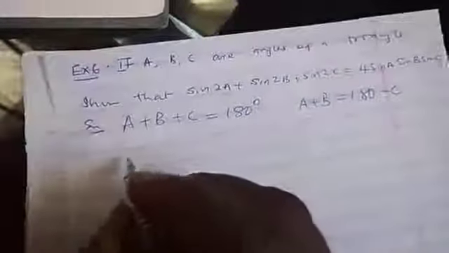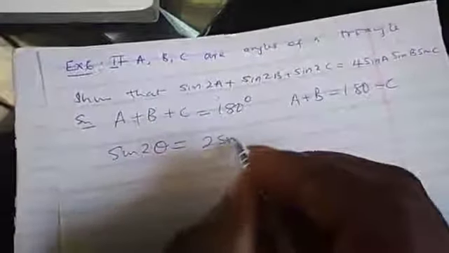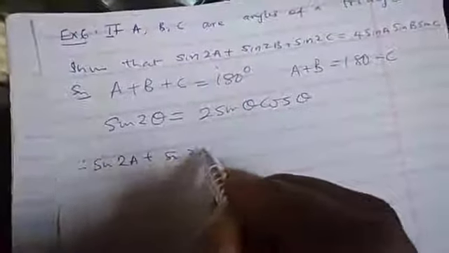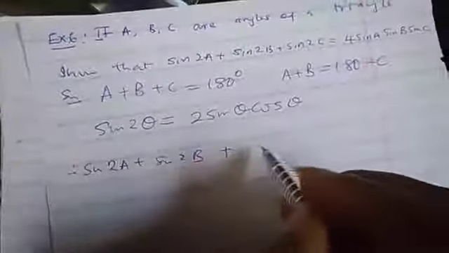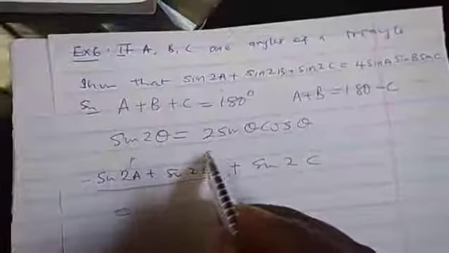Now, we also recall that sine 2 theta is equal to 2 sine theta cos theta. Now let us come here. What they asked me to prove here, let's come there. Therefore, sine 2a plus sine 2b plus sine 2c will be equal to, I will apply the formula for sine p plus sine q here.